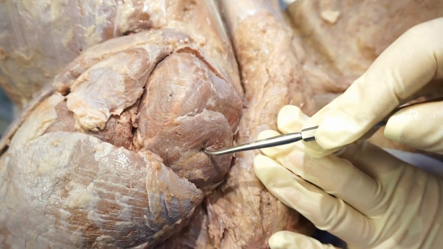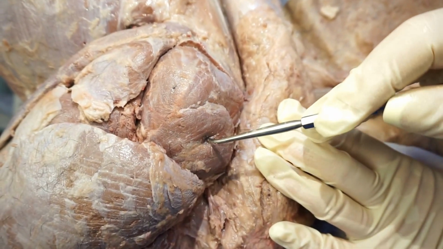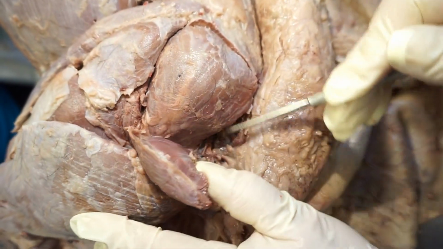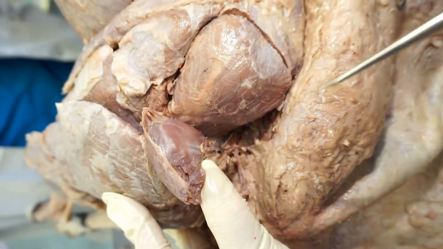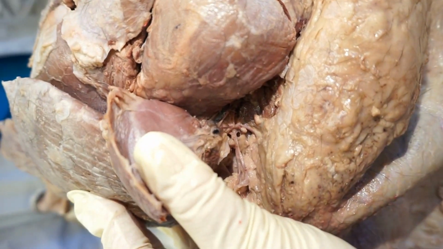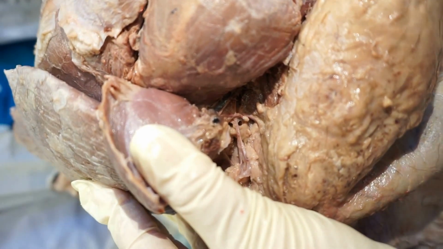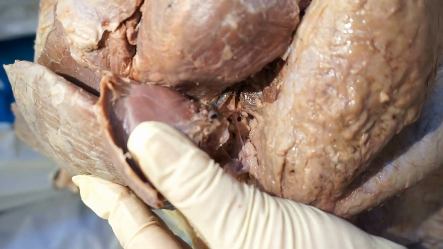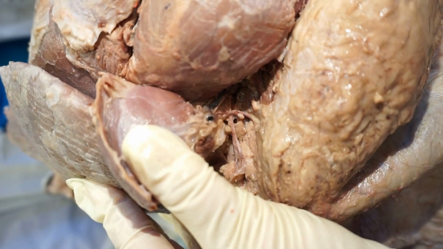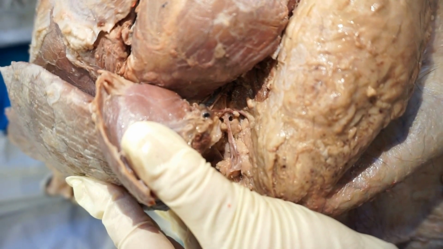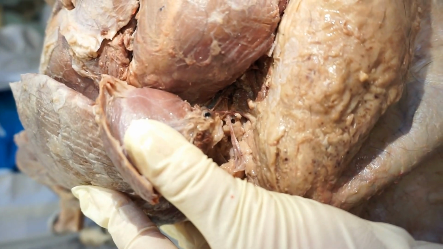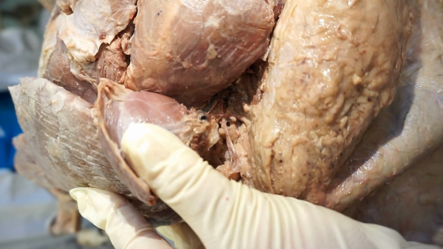Remember, this is our superficial gluteal muscle, and if I reflect the superficial gluteal way up in here, we can see that it has caudal gluteal arteries and nerves that will be supplying it. So superficial gluteal is caudal, and it therefore is supplied by the caudal gluteal arteries and nerves.